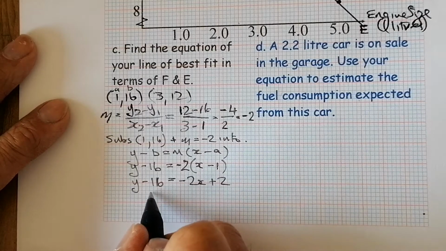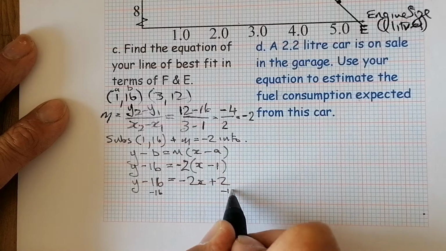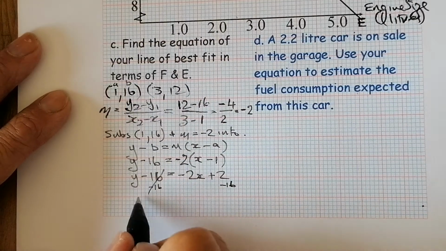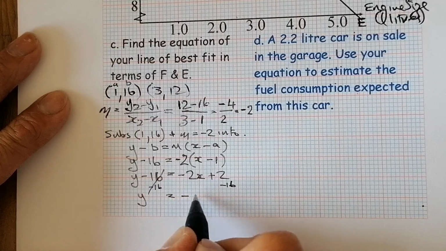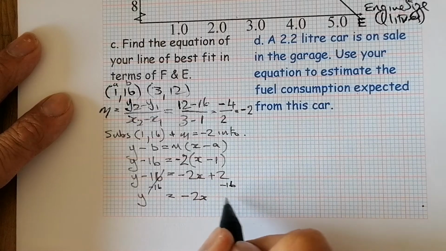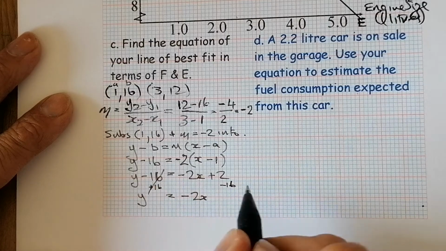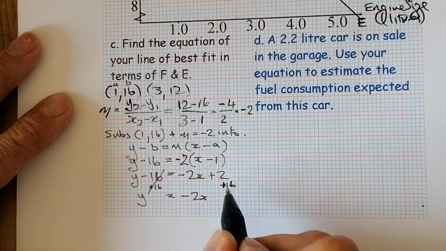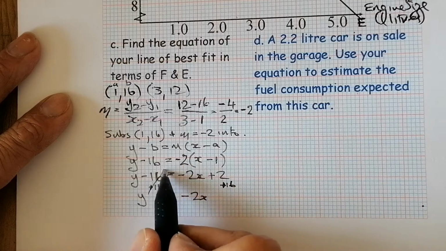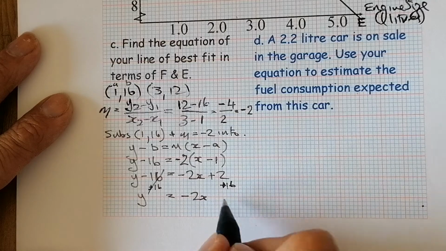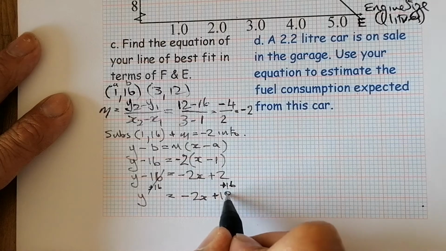Right, so all I need to do now is take 16 from both sides, and that will eliminate this one here. And when I eliminate that, that should leave me with y is equal to negative 2x, and I'm going to be adding there. I hope you caught that one for me, please. So I'm just adding 16 to get rid of the negative 16. I'm adding 16 onto the 2, so that will give me 18.